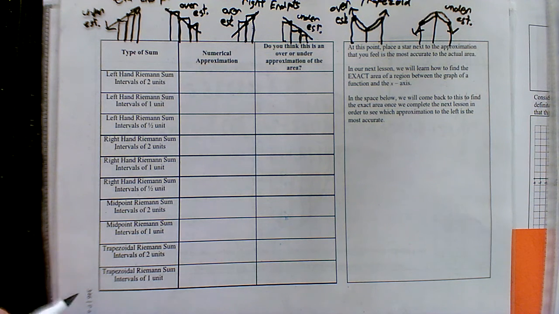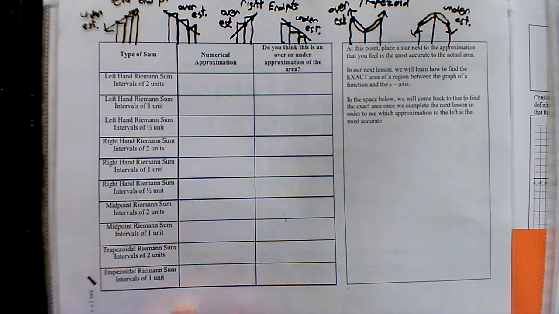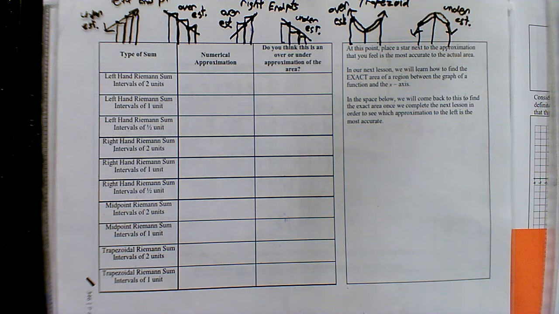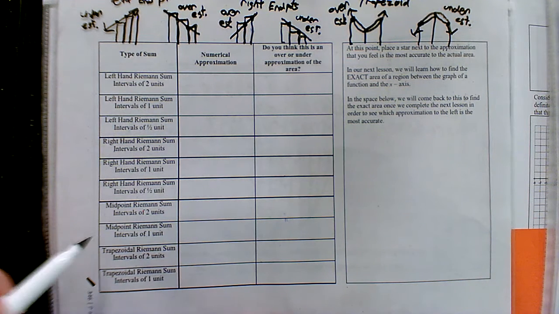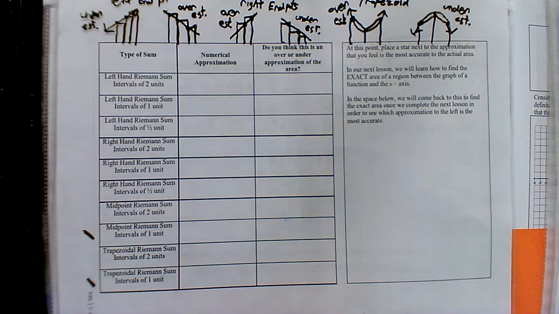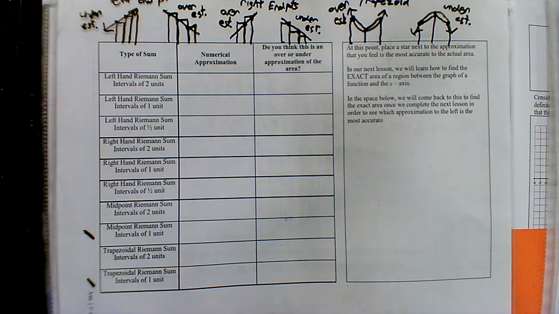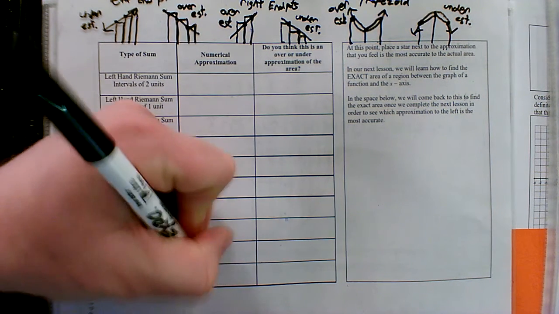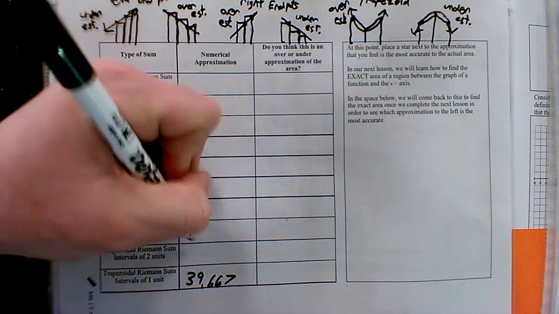All right, so I hear an advocate for the last one. Okay, anybody else pick a different one? Dan? I picked the midpoint Riemann sum with intervals of 1. Okay, so that's this one. What were those two values? The last one was 39.667. Mine was 40.18.